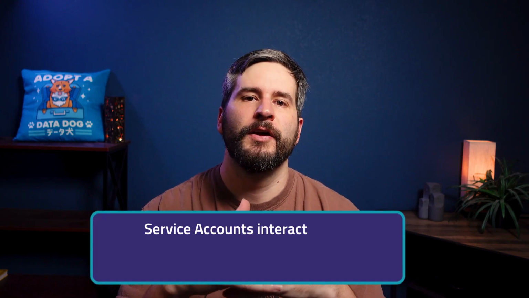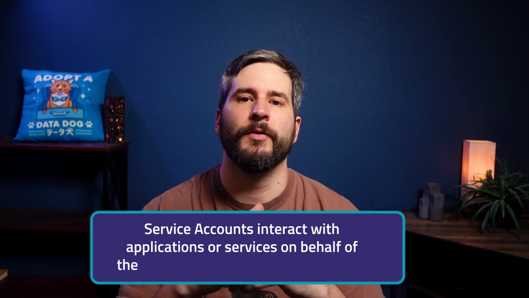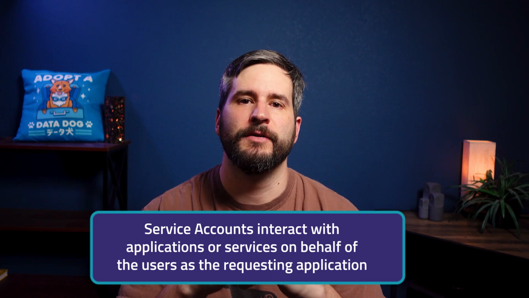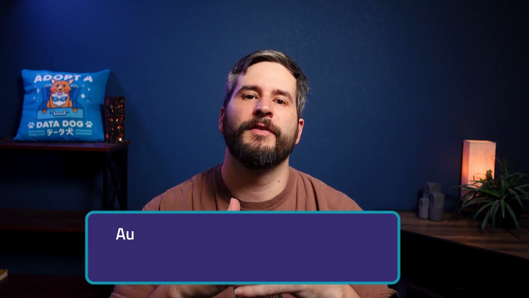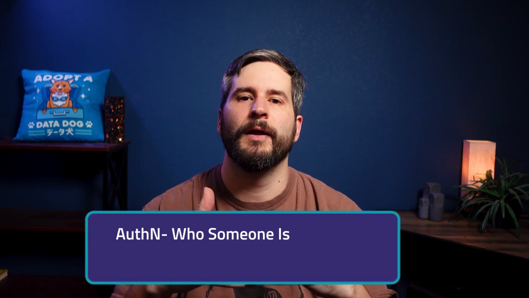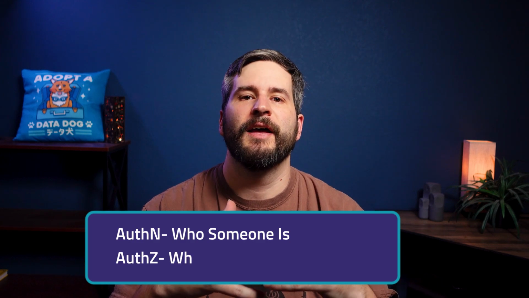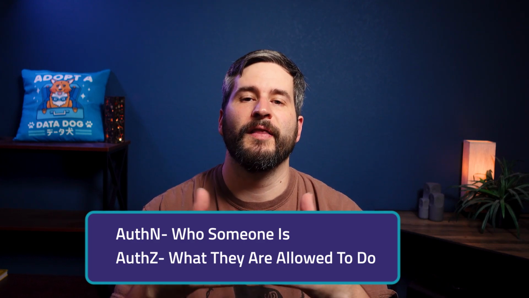Also called non-user, non-person, or non-human accounts, a service account is a special type of account used by applications or services to interact with other systems or services on behalf of the user or the application itself. This means that service accounts are typically used to automate tasks that require access to resources or services that are not publicly available and require some sort of authentication or authorization. And to clarify those, authentication, or authn, has to do with identity, or who someone is, while authorization, or authz, has to do with permissions, or what someone is allowed to do.